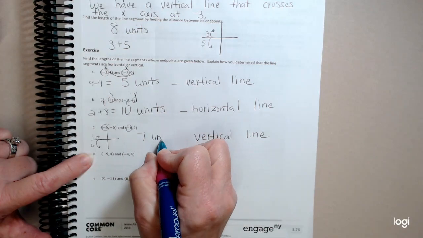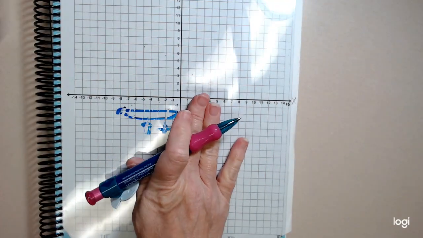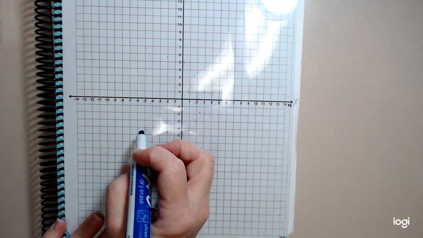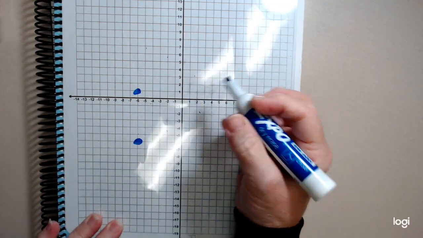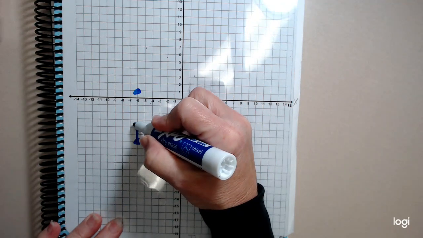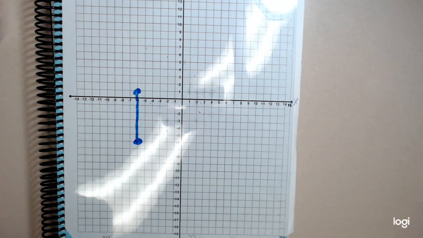Let's see if I was correct. Let's go plot these points. Okay, so I'll erase this. All right, my points were (-6, -6), which is right here. And my other point was (-6, +1). Let's count. 1, 2, 3, 4, 5, 6, 7. 7 units, so we were correct.